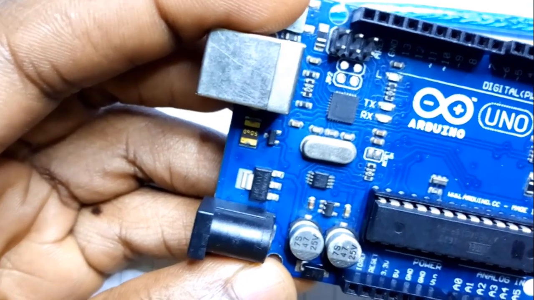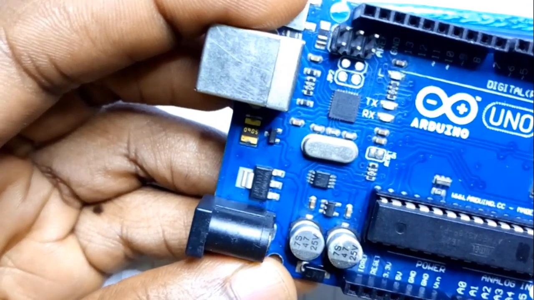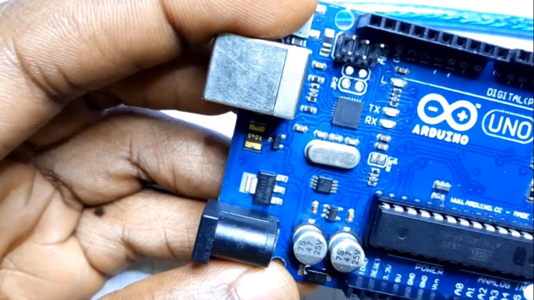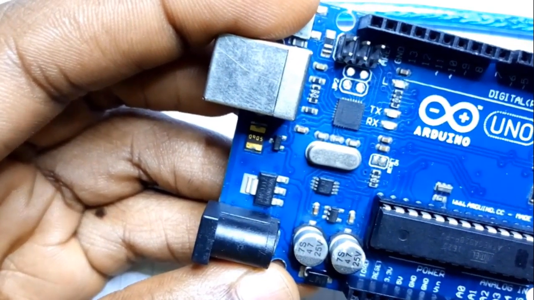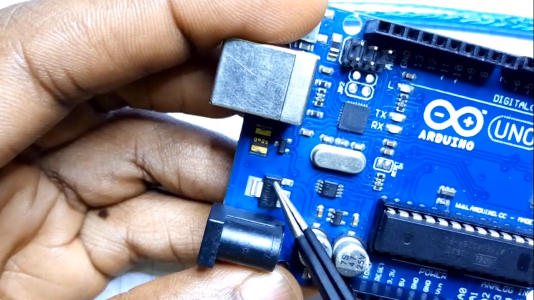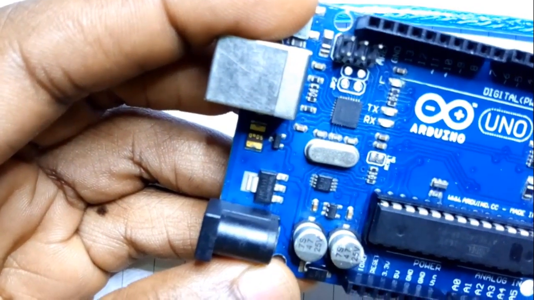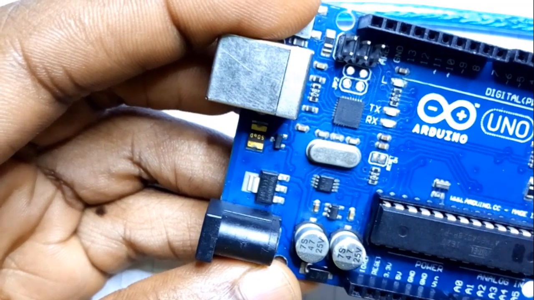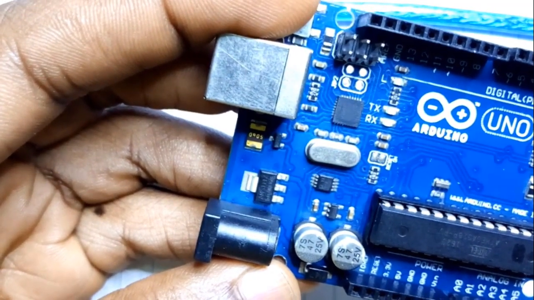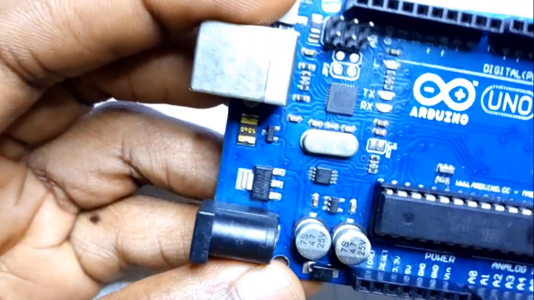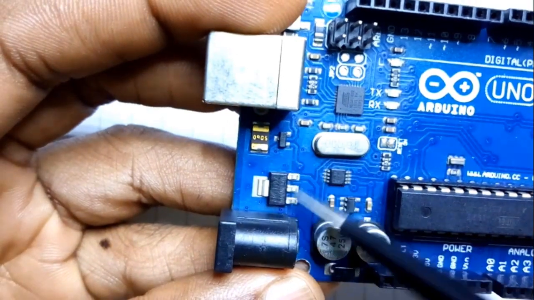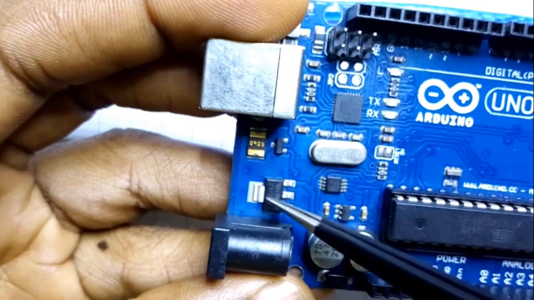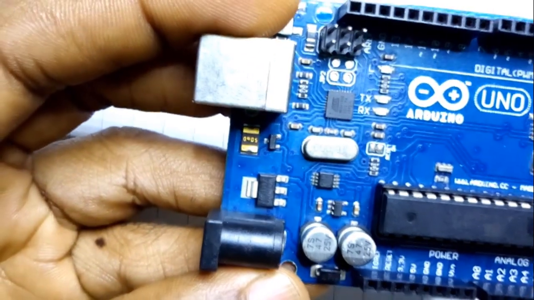Now, this is not good at all, because remember, energy can neither be created nor destroyed, but can be transformed from one form to the other. So the way this voltage regulator actually deals with the excess voltage is to dissipate it as heat, which is not good for the Arduino. So if you give it that much power, you always see that this side of your board will be heating up, and eventually it can lead to the breakdown of this voltage regulator.